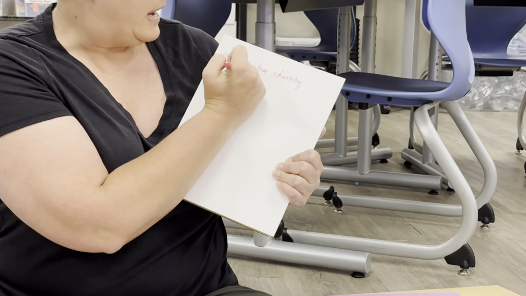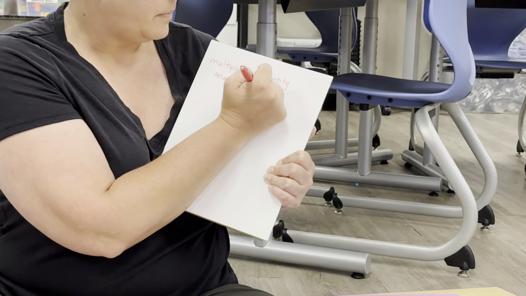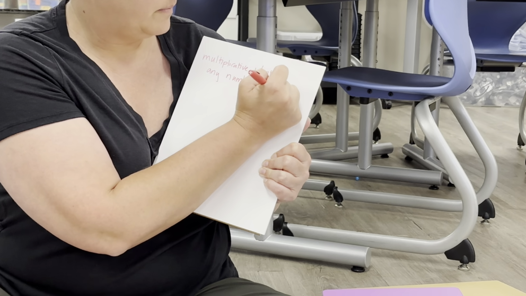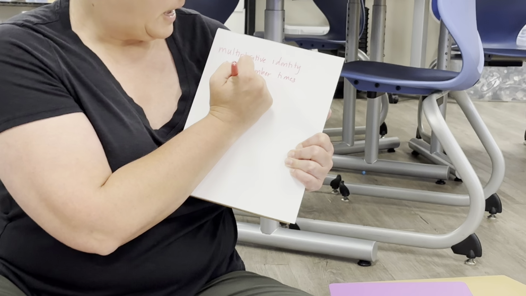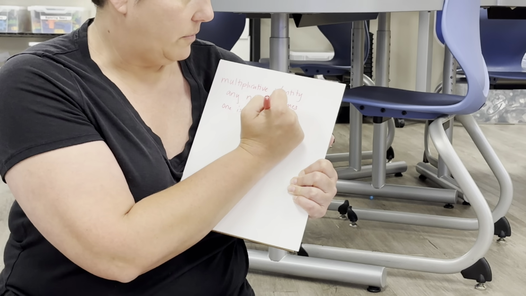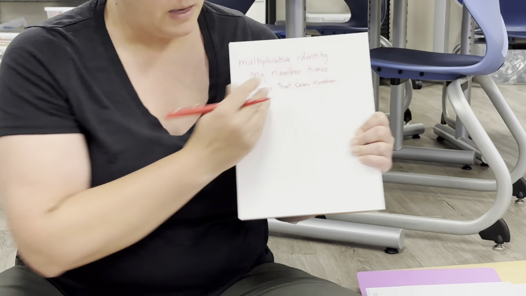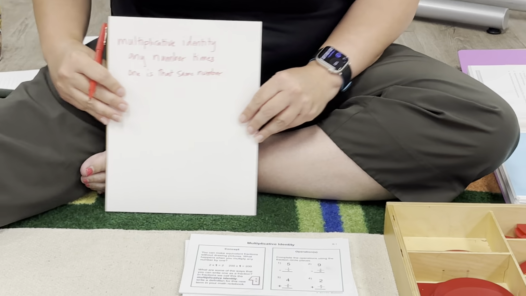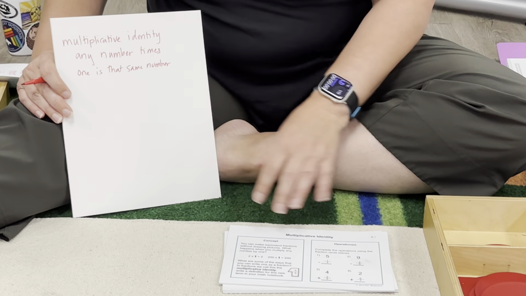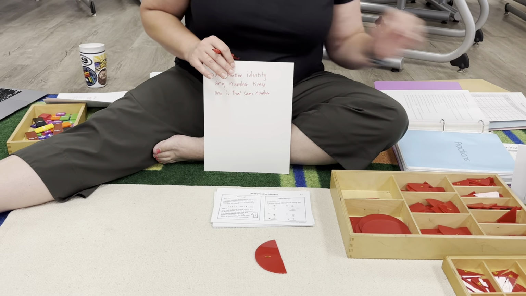And that means that any number times 1 is that same number, right? So everyone please write down that definition so that you have it. And we're going to talk about some different ways to make one whole. And we did this when we were doing this chart.